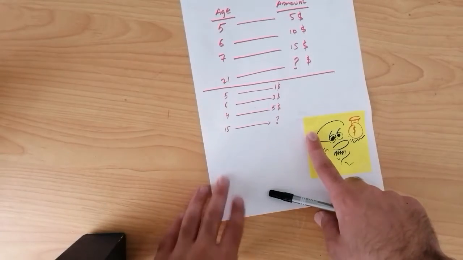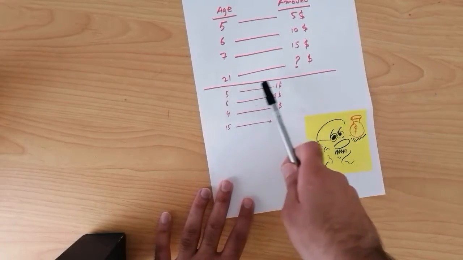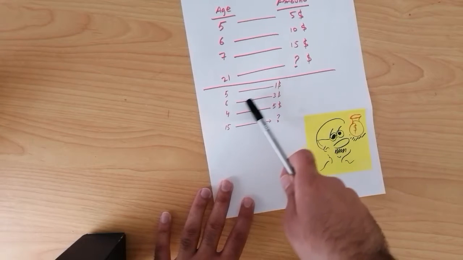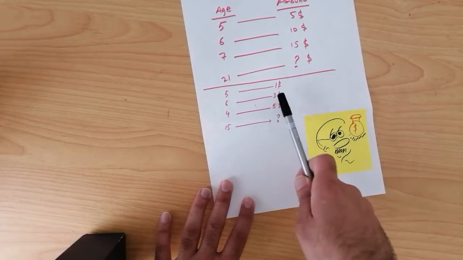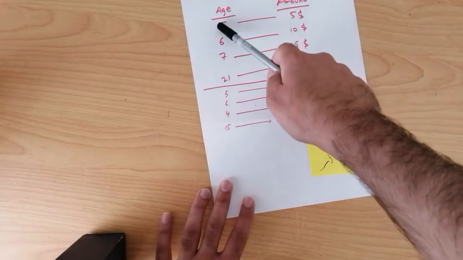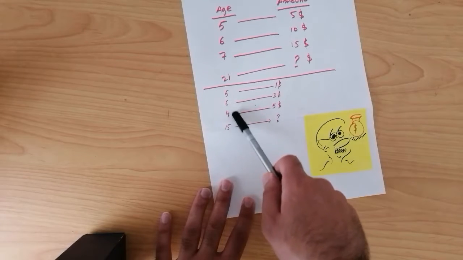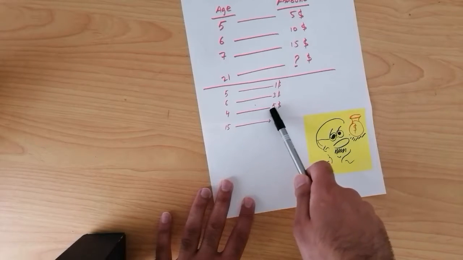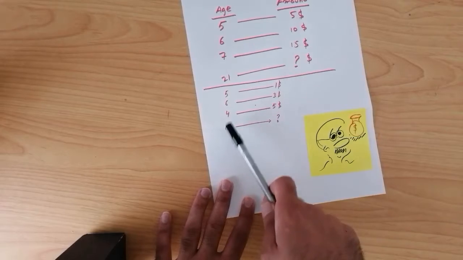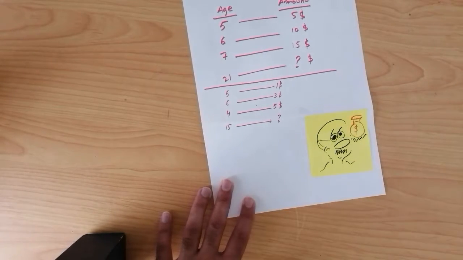Similar is the second question. If John is 5 years old, he gets $1. If John is 6 years old, he got $3. Now here is a twist, right? These were just in the ascending order, but now here, when John is 4 years old, he gets $5. Now, what is the amount of money John will get when he is 15 years old?